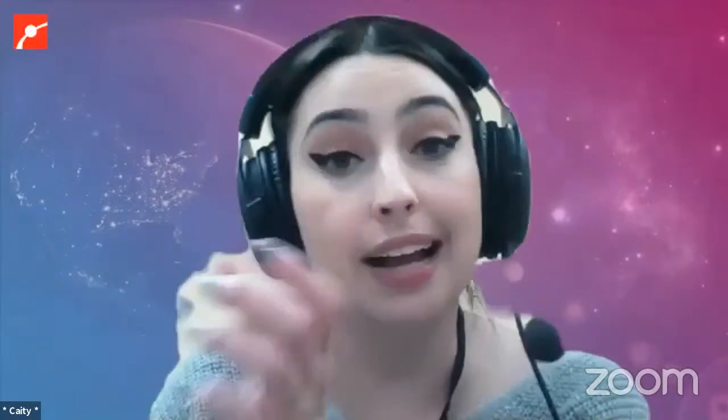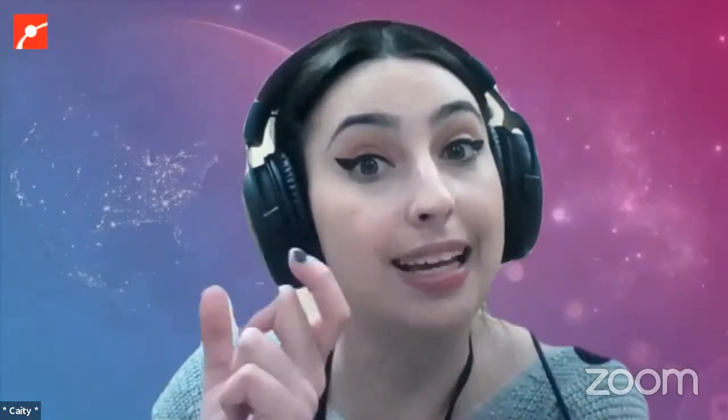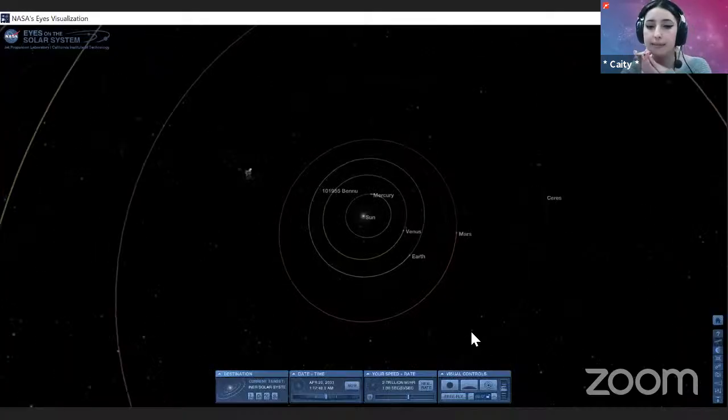It had to just fly by because it was going too fast. We also use gravity in hunting for exoplanets. So as I said earlier, planets also pull on stars that they orbit. And so when we're looking at the light from other stars in other solar systems, you can actually see little shifts in the light because of planets pulling on their star. It's called the wobble method.